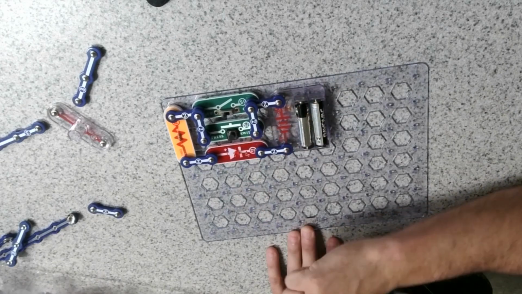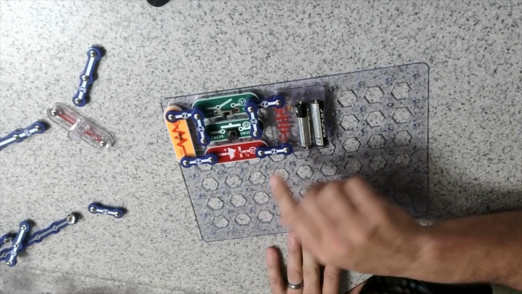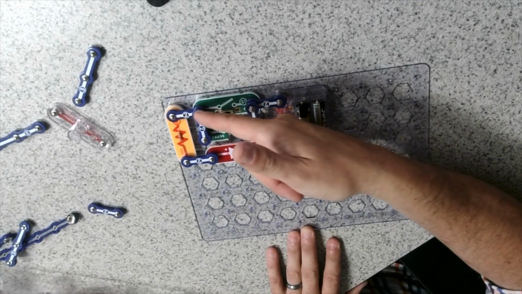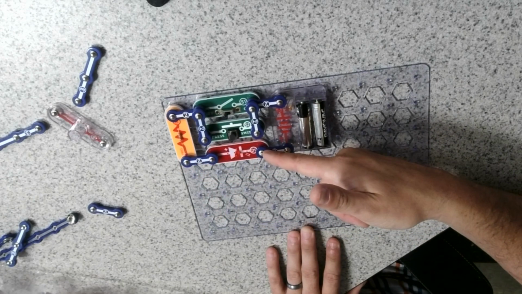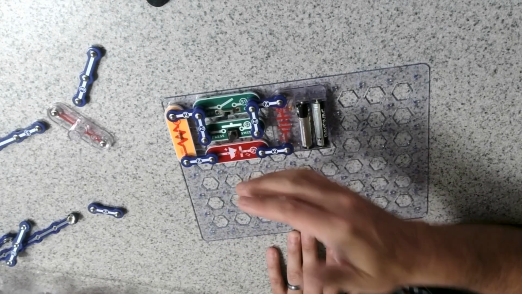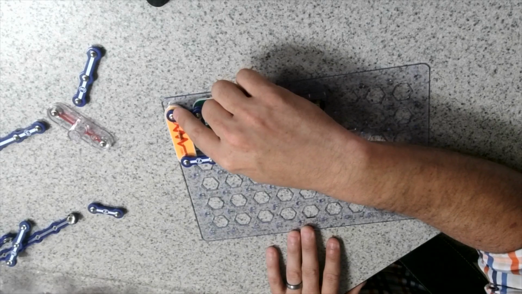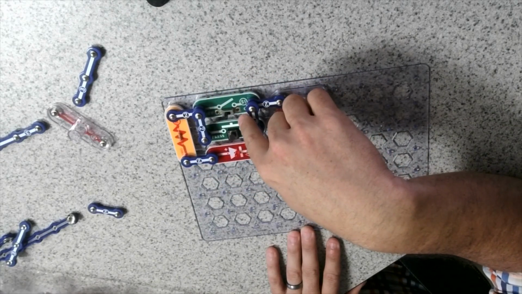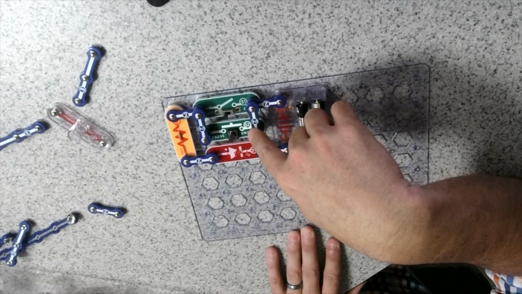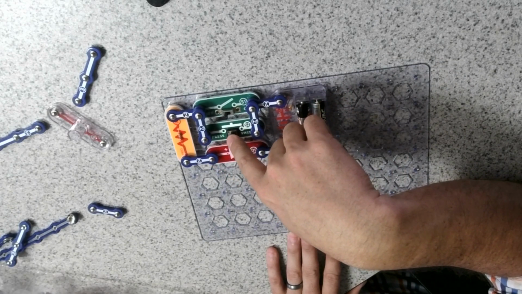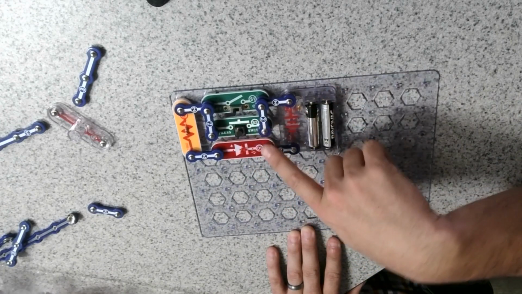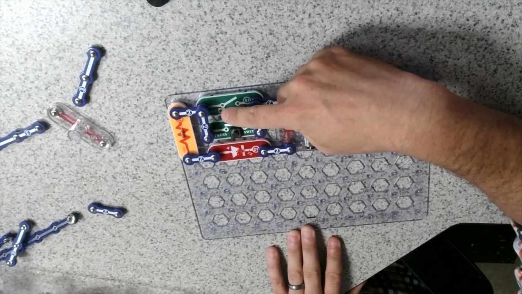So the reason why this circuit's called This or That, we have the electricity coming out the positive side, and ultimately it needs to get through this diode. Make sure the diode's facing this direction, otherwise it's not going to work at all. We have the resistor here, and this circuit can either go through this, the button switch, or that.